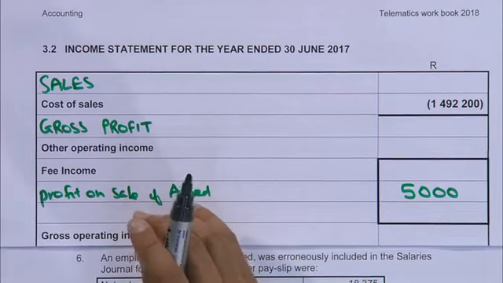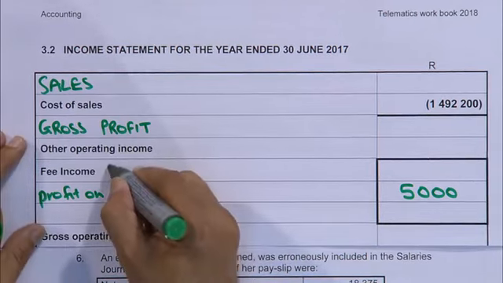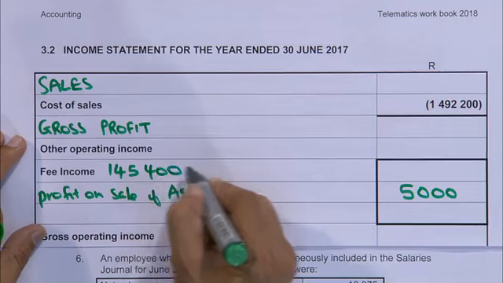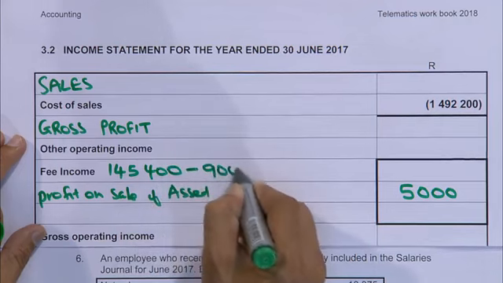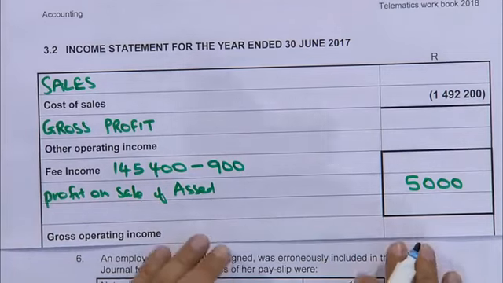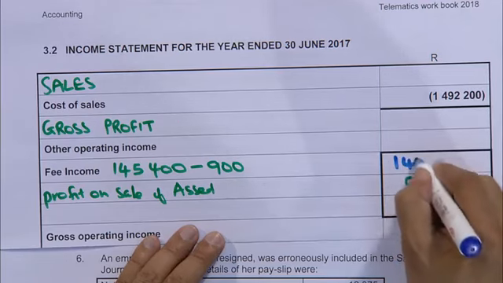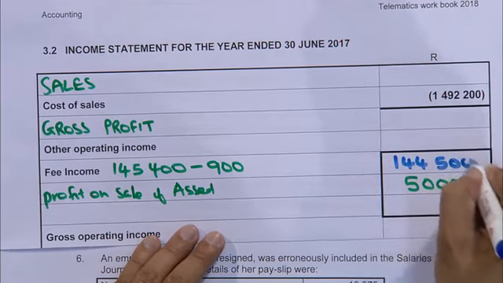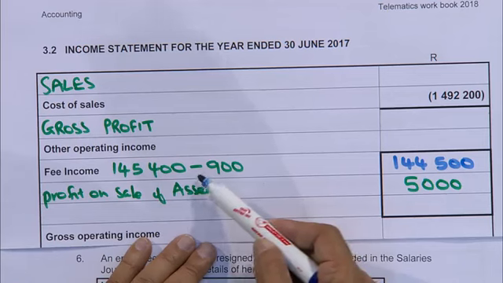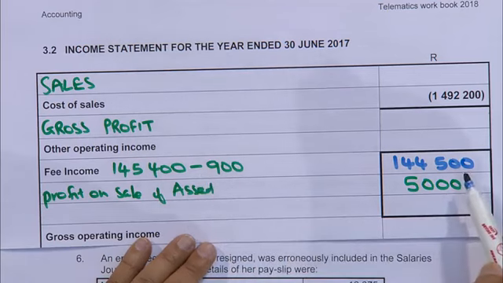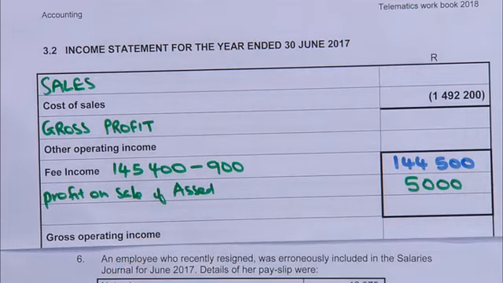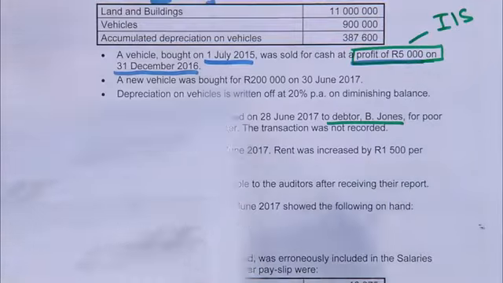Okay? So as we stand with fee income at the moment, from the trial balance, it's 145,400. I have to take away the 900, which I'm giving for the poor services, so I have to deduct, and I will get 144,500. Okay, so it will be the 145, that's the amount in the trial balance, minus the adjustment, will give me the 144,500. Okay, at least that particular adjustment was done. Let's see what else we're talking about.